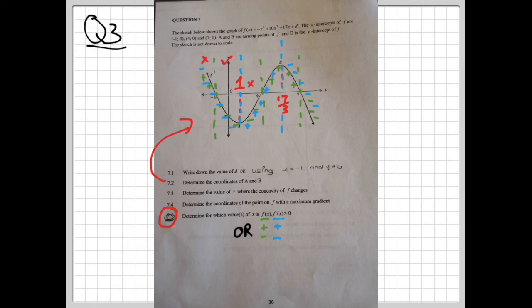No, that doesn't work out. But what about between 4 and 17 over 3? There it works out. Between 17 over 3 and 7? No, that doesn't work out because I've got a minus times a plus. And lastly, on the right-hand side of 7, it works out because I've got a minus times a minus.